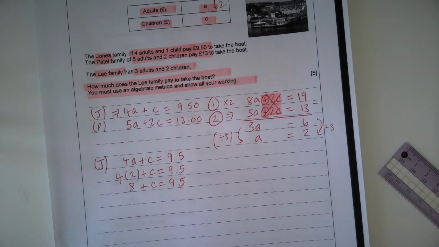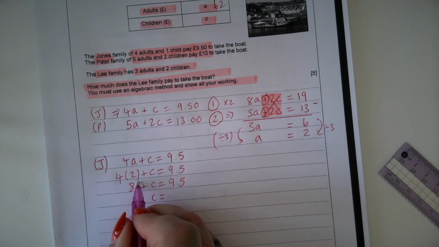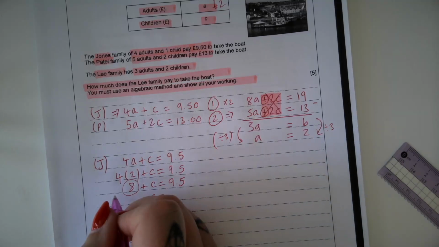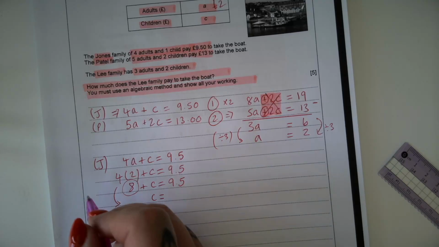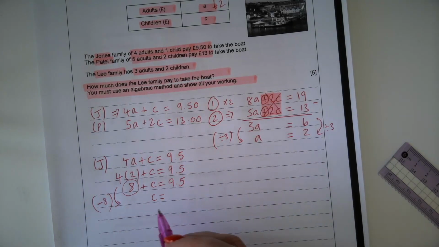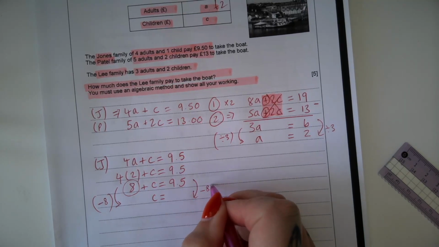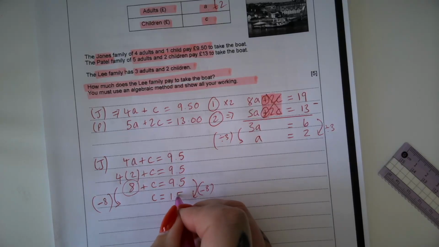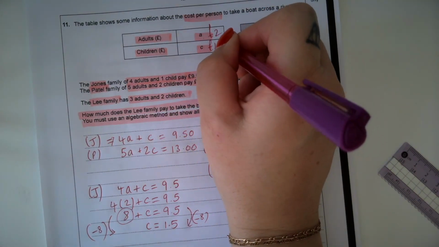So we want to isolate the variable c. We want it to be c equals. So we need to eliminate this 8 on the left-hand side. The opposite of adding 8, because that's a positive 8, would be to subtract 8. So when I subtract 8 on the left-hand side, I'm left with the variable c. When I subtract 8 on the right-hand side, I'm left with 1.5. So the cost of a child is £1.50.